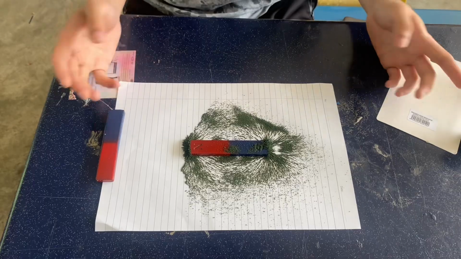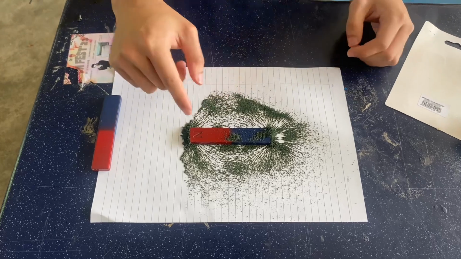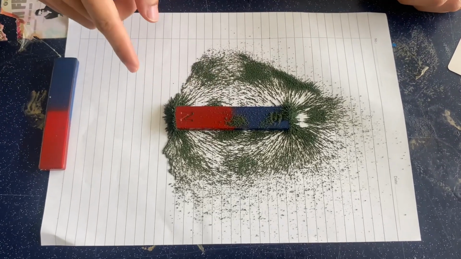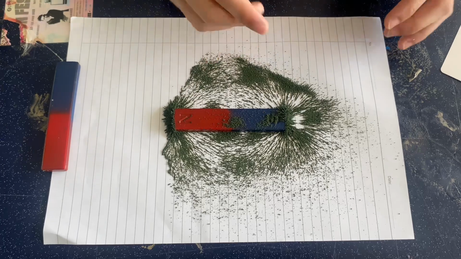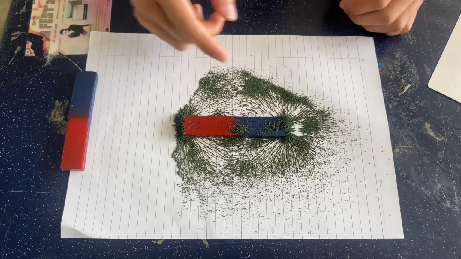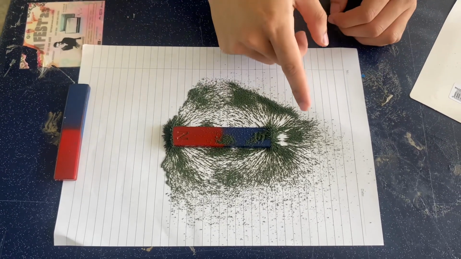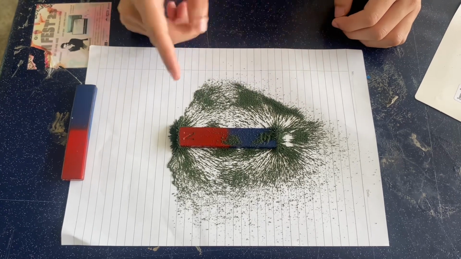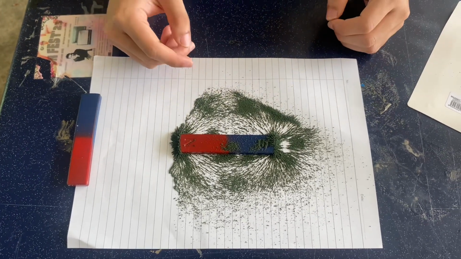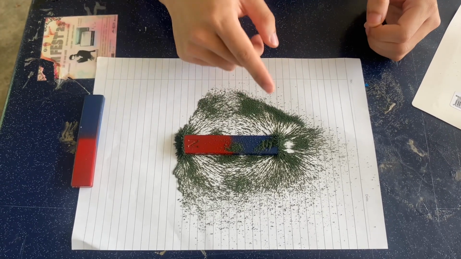Hi everyone, my name is Mujadna and I will be briefly explaining what our experiment has shown us. As we can see, when the iron filings have settled, they have formed lines from one end of the bar magnet to the other, while a lot of iron filings are clustered around either pole. This is because the magnetic field intensity is strongest at either end of the bar magnet. This experiment visualized that magnetic field lines are created from the North Pole to the South Pole.